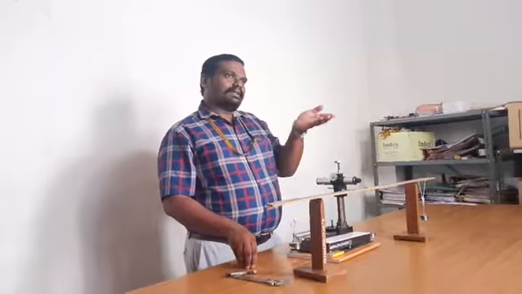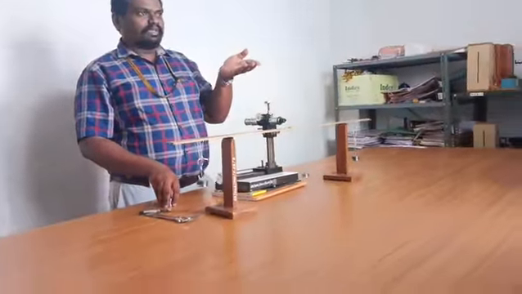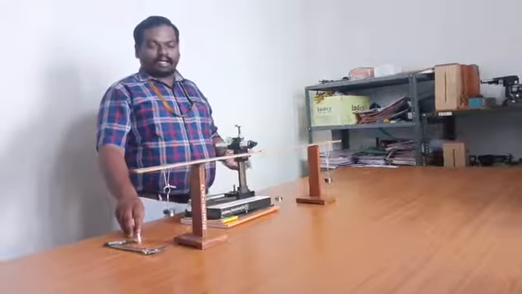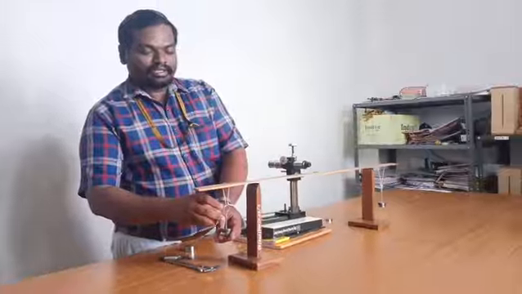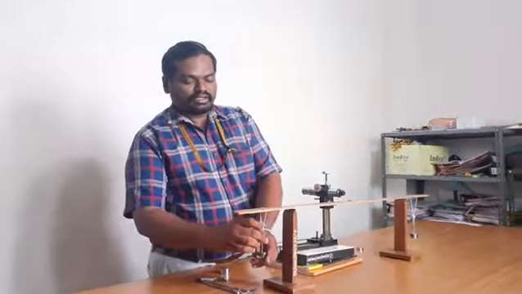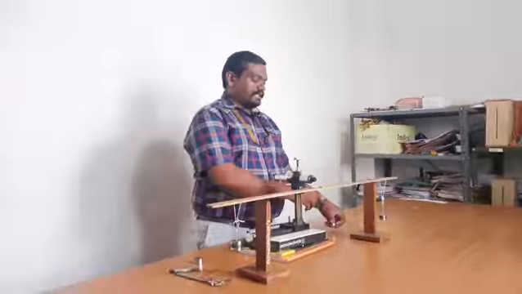First we add another four different weights. The scale will be raised evenly, and then we take out the weights. This is the unloading method, and this is the loading method.